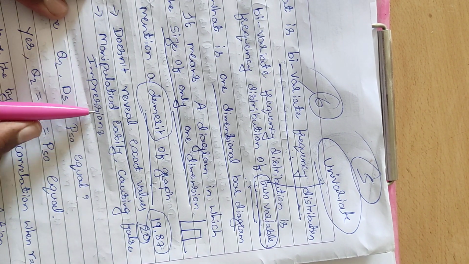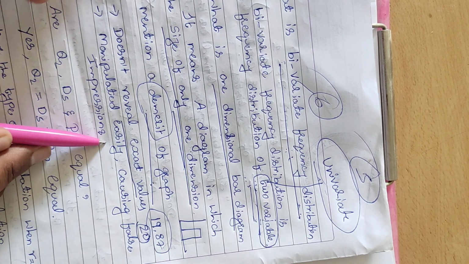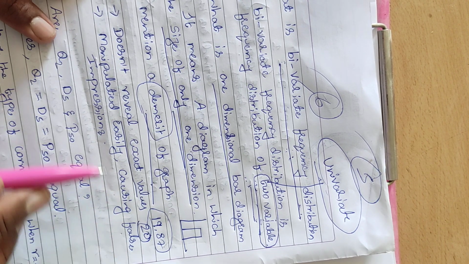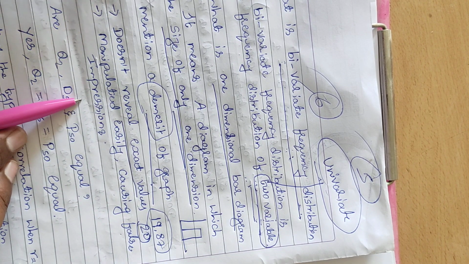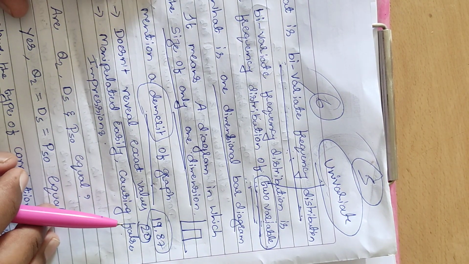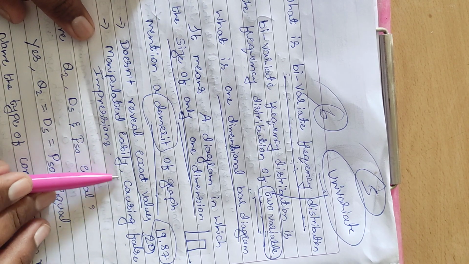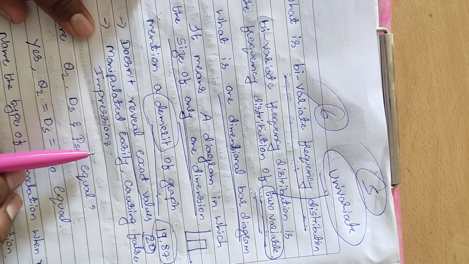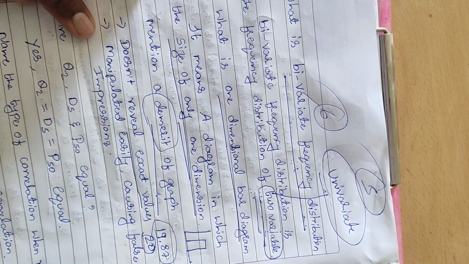Next, manipulated easily. Calculation and manipulation are very easy, but they cause a false impression. Sometimes we can't properly understand the graphical information because we get confused, and we get a bad impression from a graph. That is the demerit of a graph.